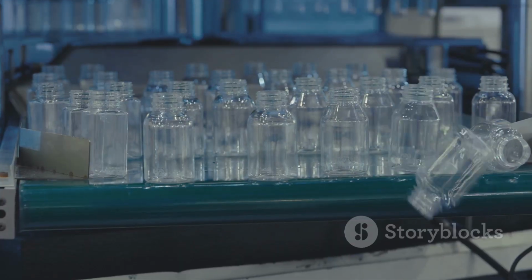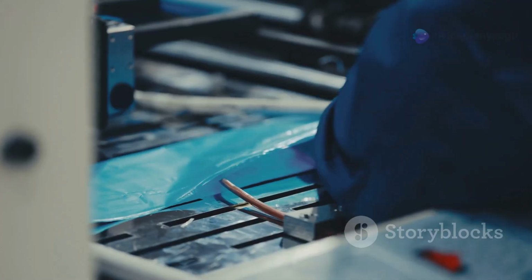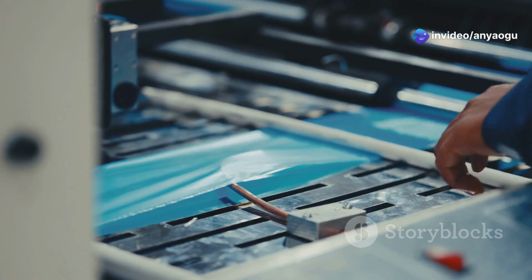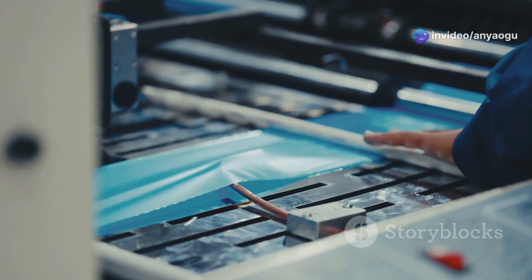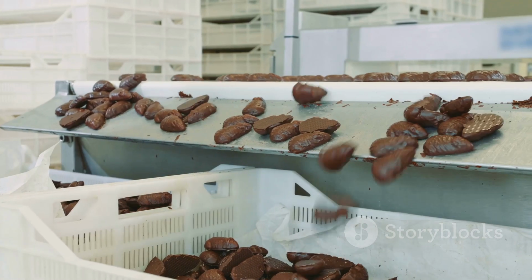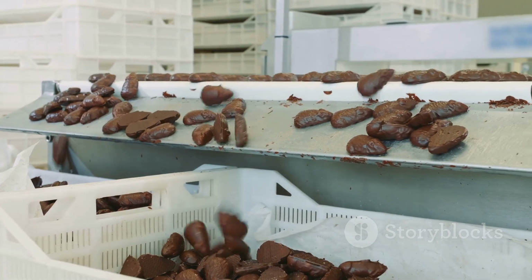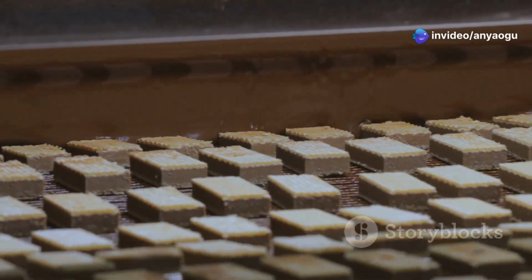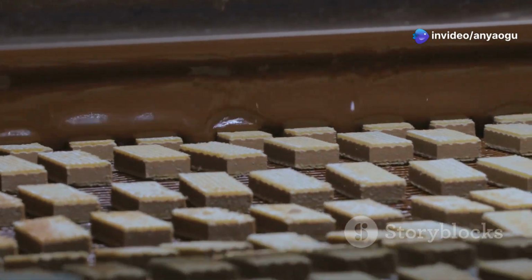Next, let's talk about plastic bottles. Polyethylene terephthalate, or PET, is produced through a polymerization process that links small ethylene glycol and terephthalic acid molecules into long chains. Chocolate, a favorite for many, goes through quite a journey. From cocoa bean to chocolate bar, the process involves fermentation, drying, roasting, grinding, conching, tempering, and molding.